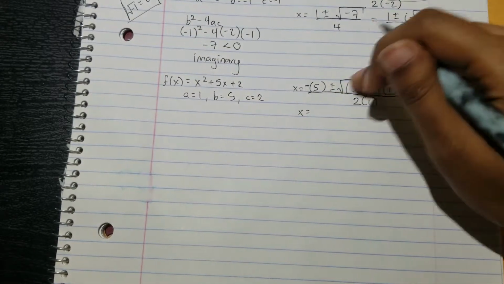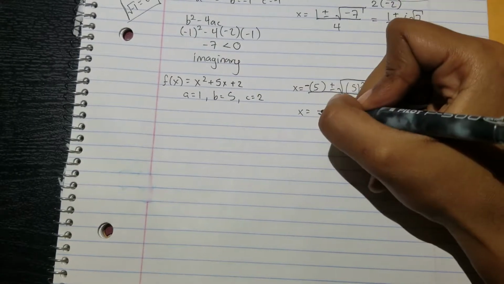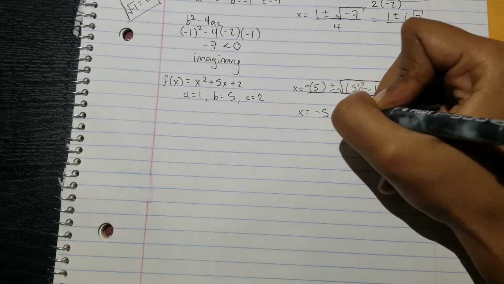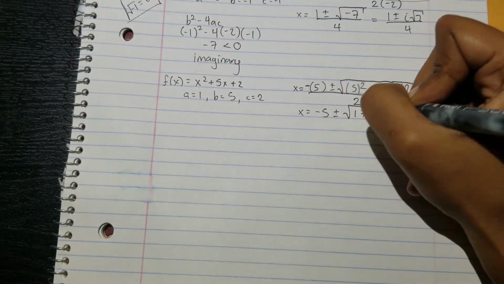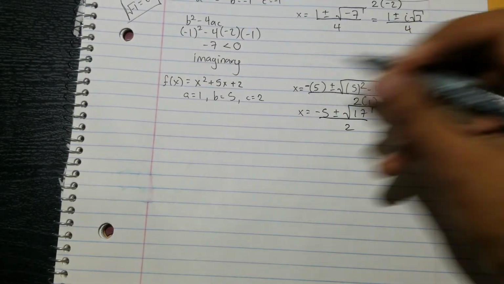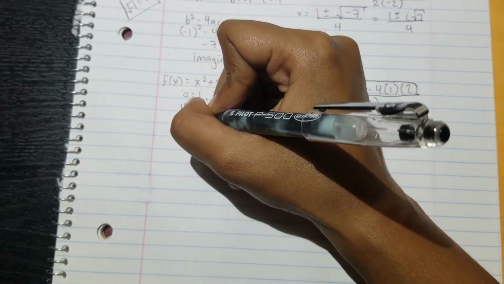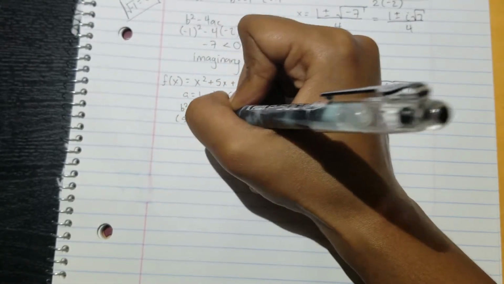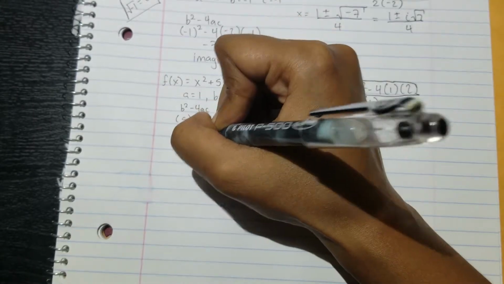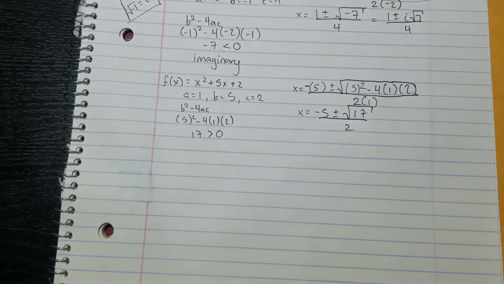Now, if we focus on the discriminant only, we're going to get a positive value this time. Negative 5 plus or minus the square root of 17, all over 2. If we put it to the side, b squared minus 4ac, which was 5 squared minus 4 times 1 times 2, ends up being 17, which is greater than 0.